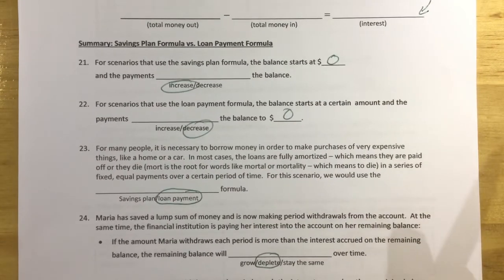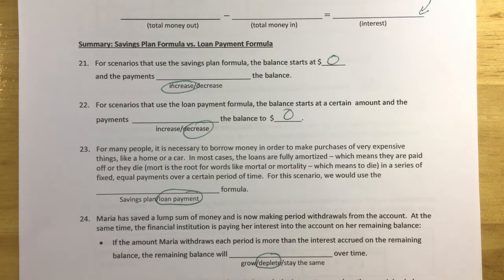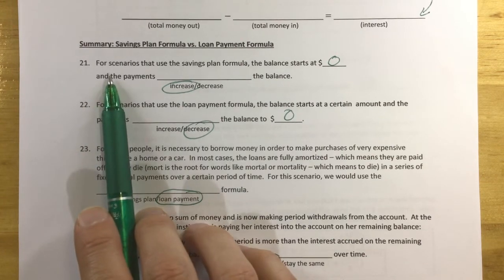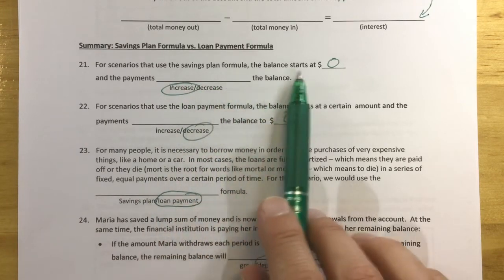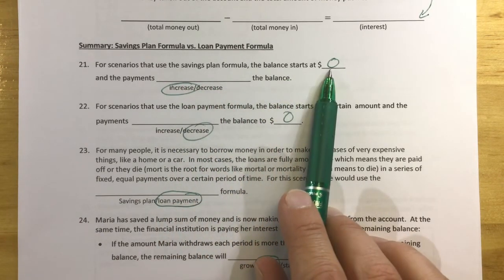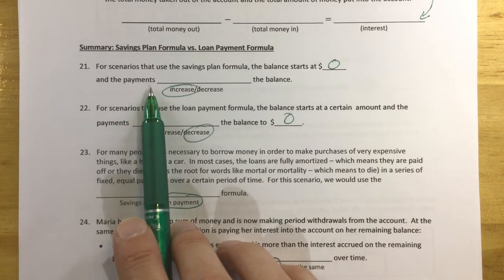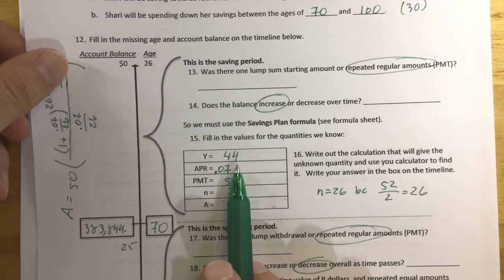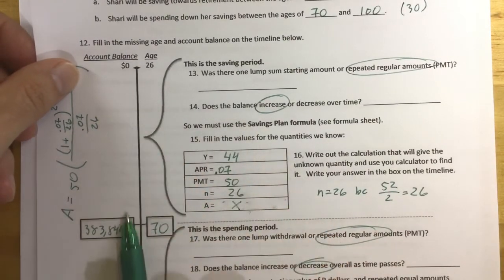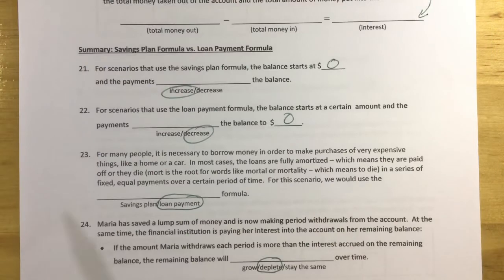All right, and at the end, we got some quick questions here. Most of this I already kind of hinted to, and I even said that I remember that it was at the end of the activity somewhere. We'd get to it. All right, so 21, for scenarios that use the savings plan formula, the balance will start at 0 and the payments will increase the balance. So that is the first part of Sherry's situation here. She starts at $0 and will eventually get to there by making these payments.